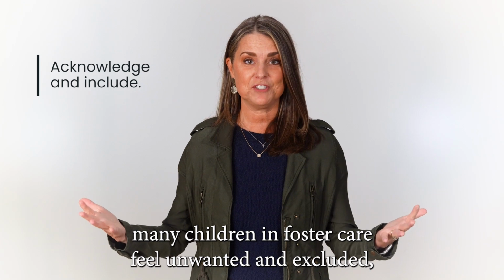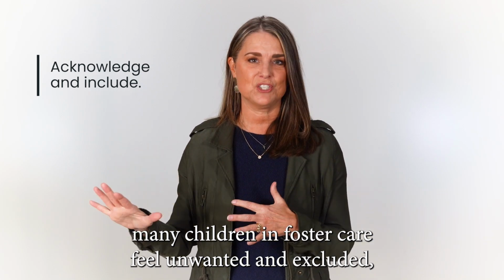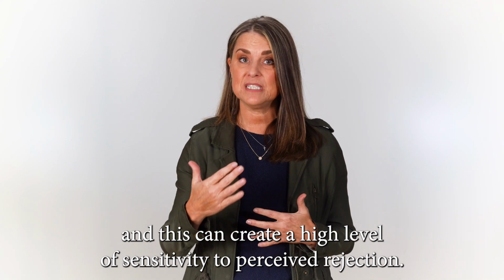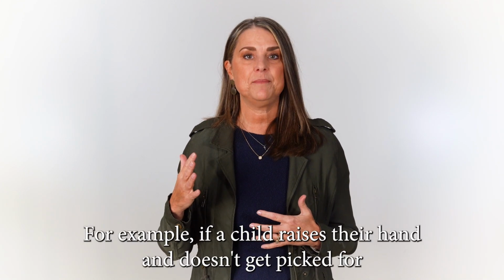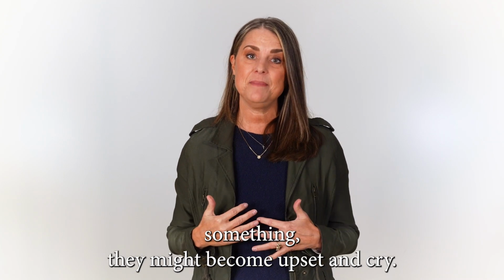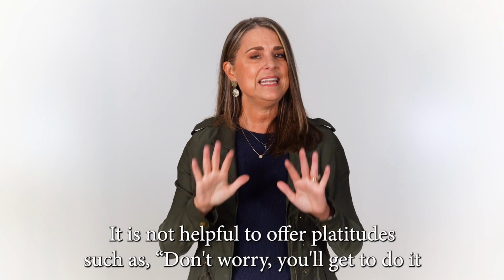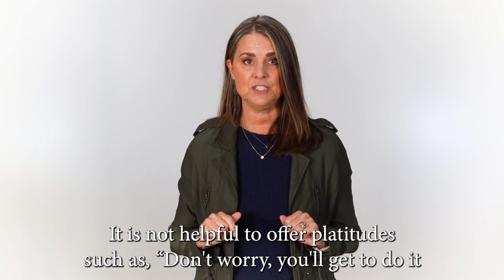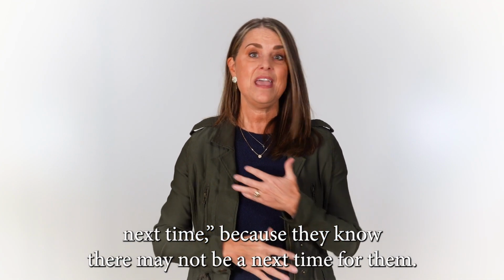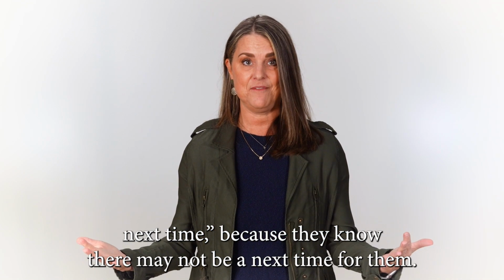Number 5, acknowledge and include. Many children in foster care feel unwanted and excluded, and this can create a high level of sensitivity to perceived rejection. For example, if a child raises their hand and doesn't get picked for something, they might become upset and cry. It is not helpful to offer platitudes such as, "Don't worry, you'll get to do it next time," because they know there may not be a next time for them.